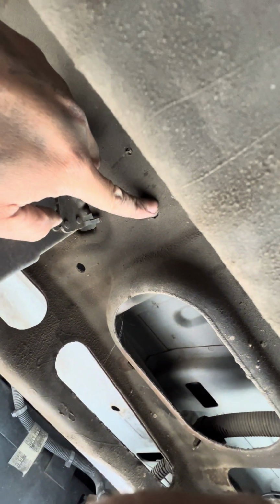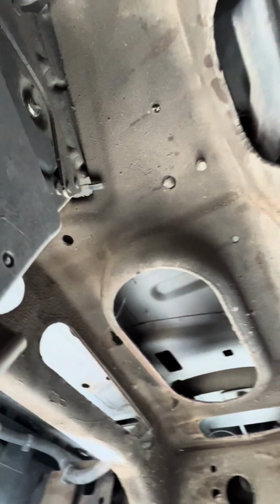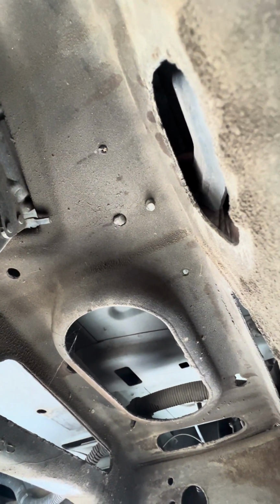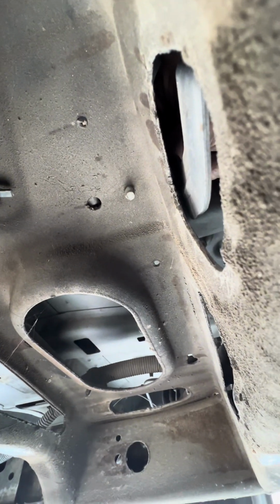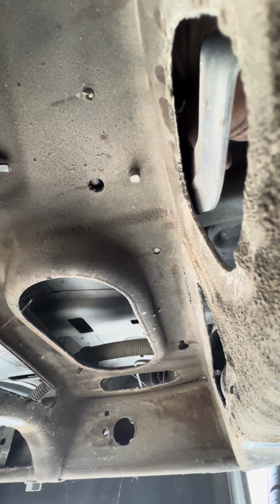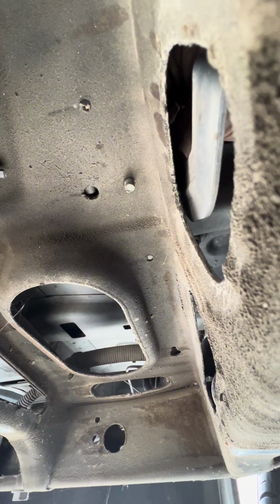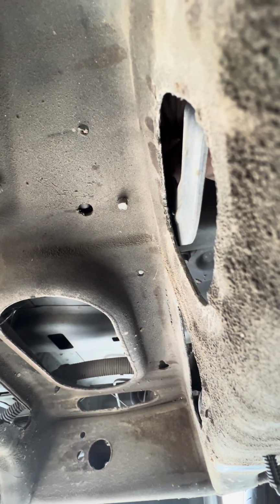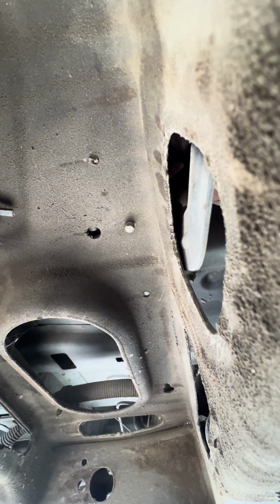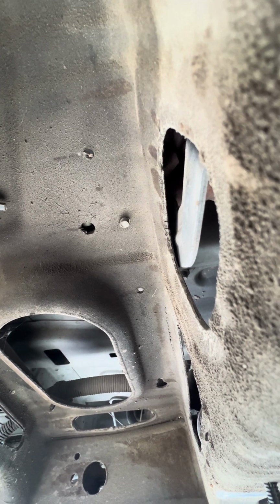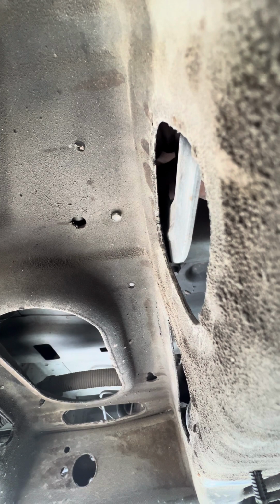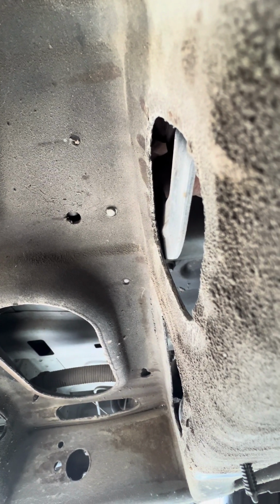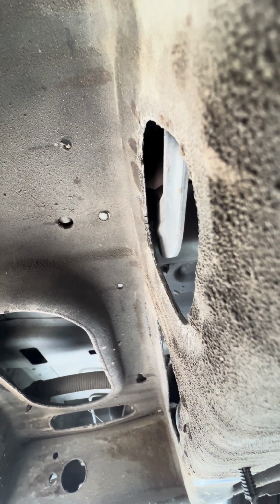Alright guys, so I think I've loosened it enough to where I can just unscrew it by hand. It's kind of hard to hold the camera and do it, but as you can see, it's moving. So the crescent wrench wasn't that bad. I just loosened it less than halfway, and then it loosens up, and you can do it by hand.